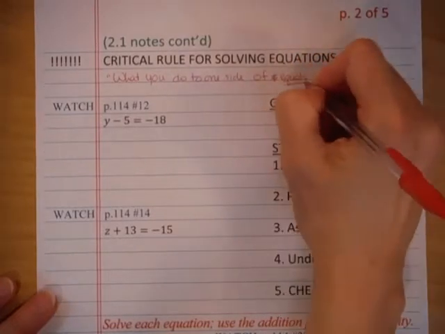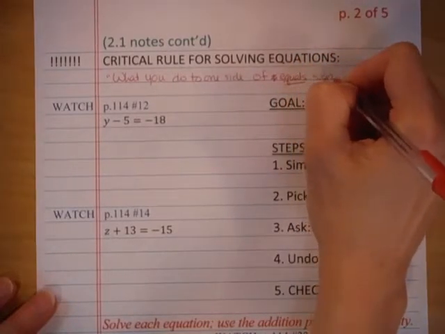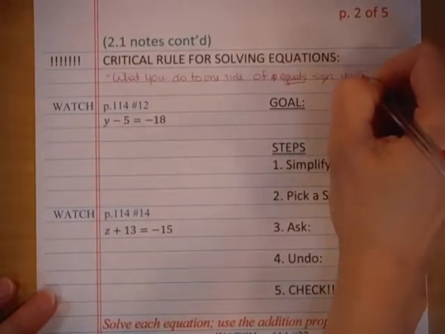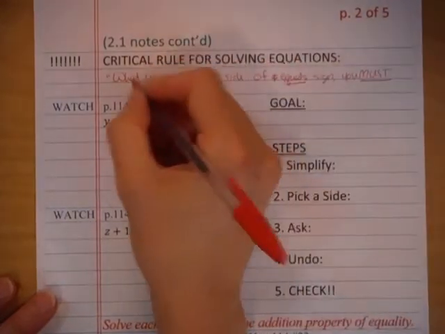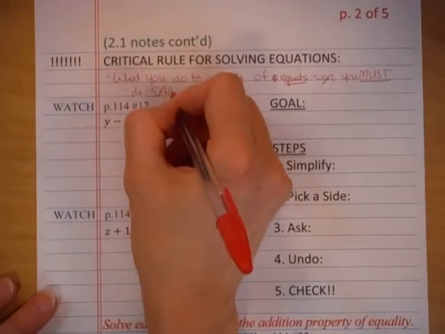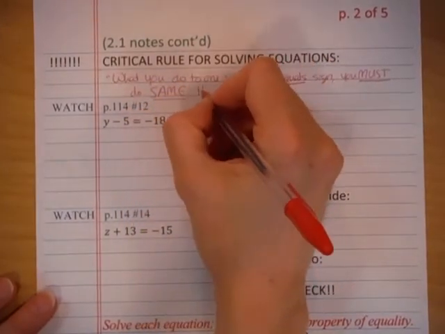So what you do to one side of the equal sign, you must do the same thing to the other side.